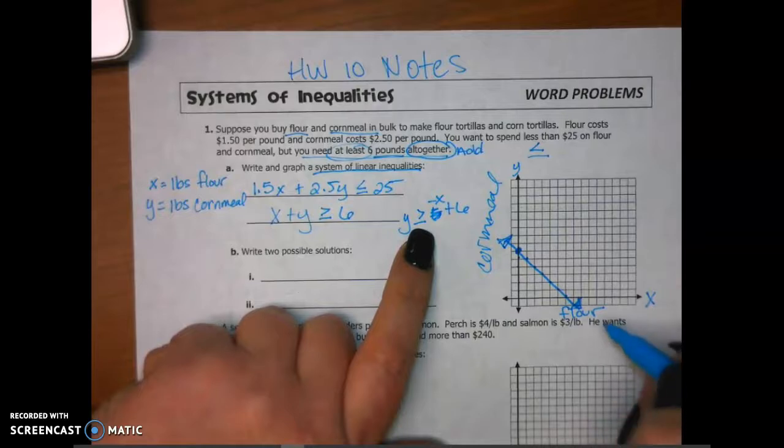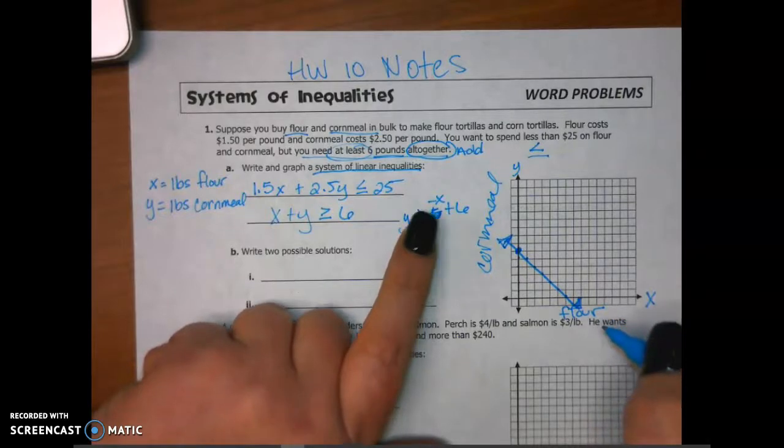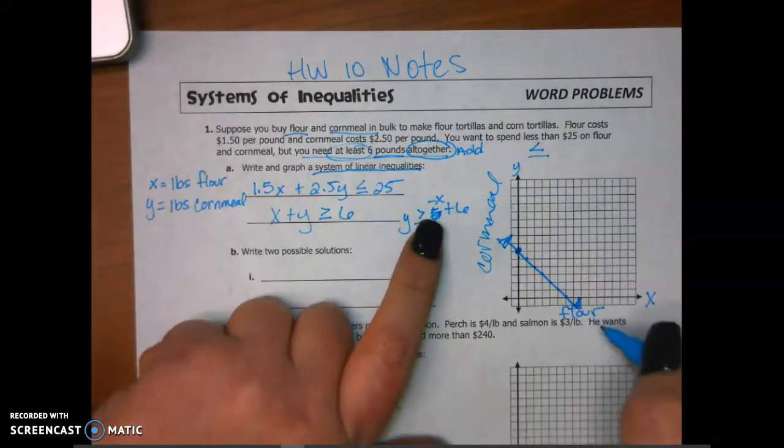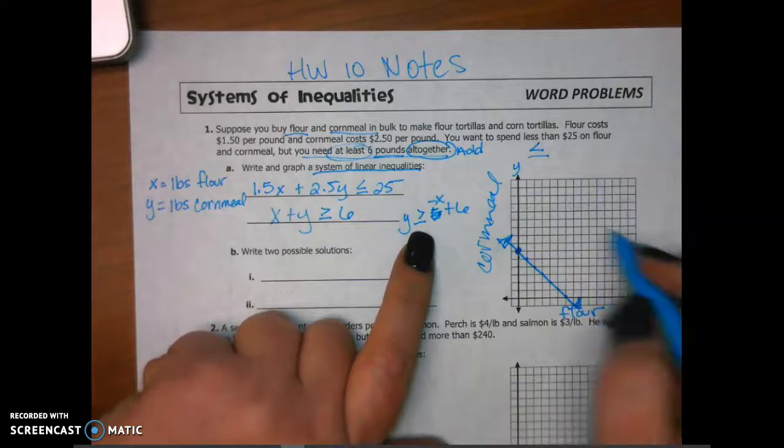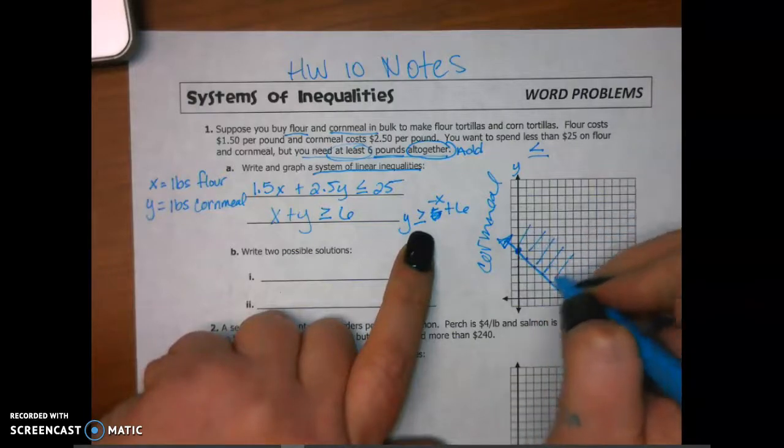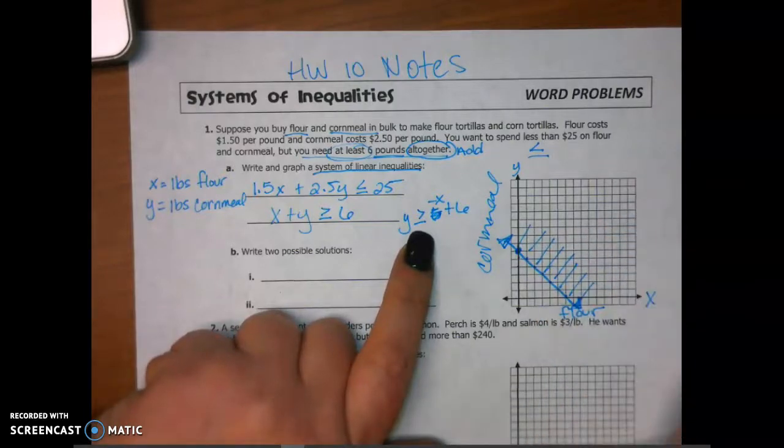Okay, so now, what do I shade? My Y is greater. Okay, so I'm going to shade this way. And I'm just going to do that for right now.